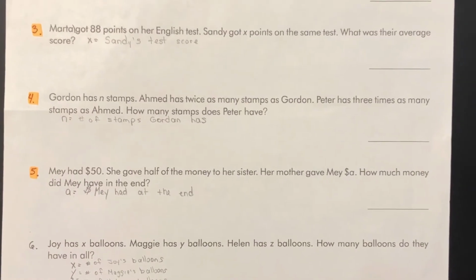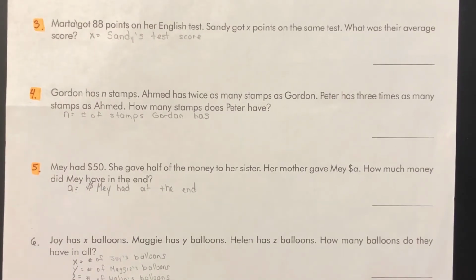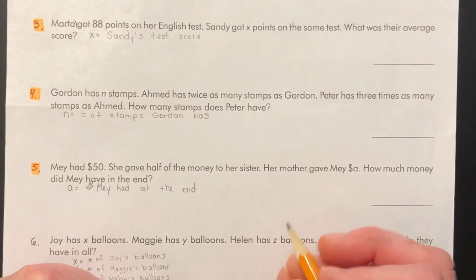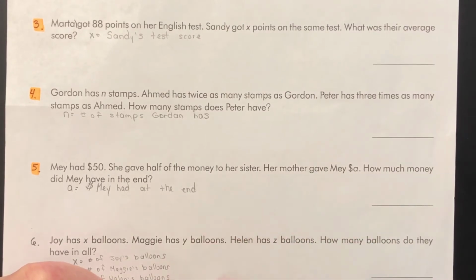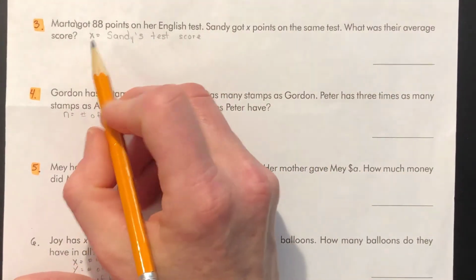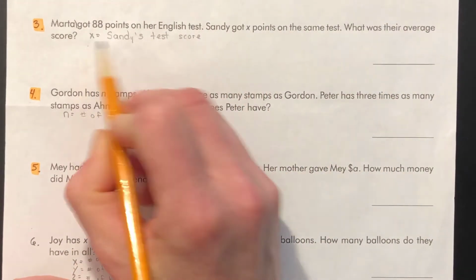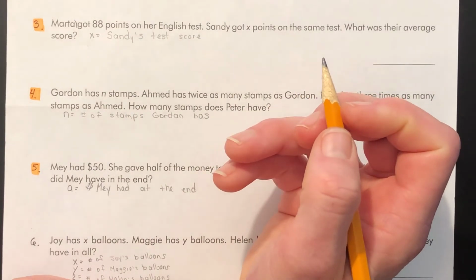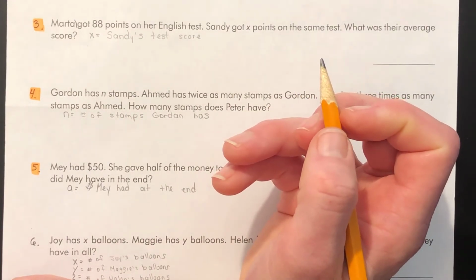Marta got 88 points on her English test. Sandy got X points on the same test. What was their average score? So, when you find average, we want to know what their average scores are. So we're going to average the 2 scores. When you find average, you add up all of the numbers. In this case, we have 2. We've got 2 test scores, so that's 2 numbers. Sandy's test score is X. Make sure you write that in. Pause the video if you need to.